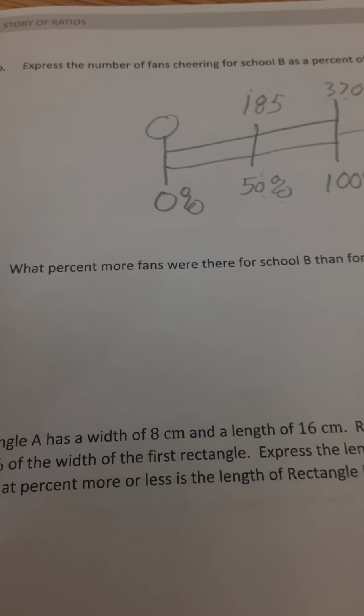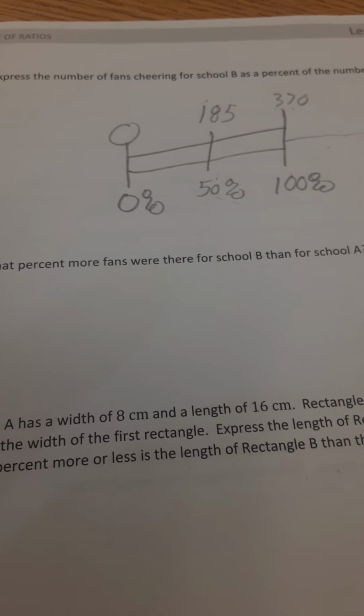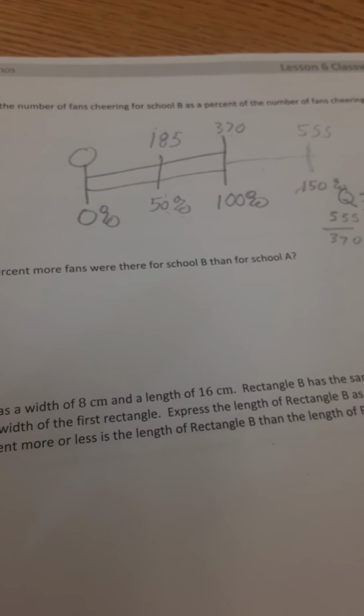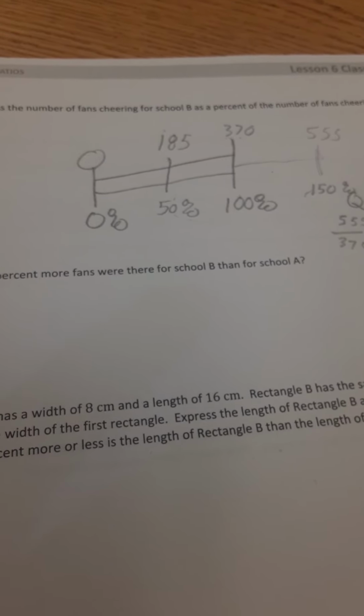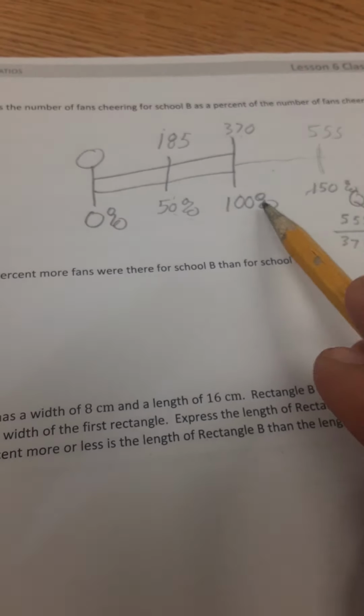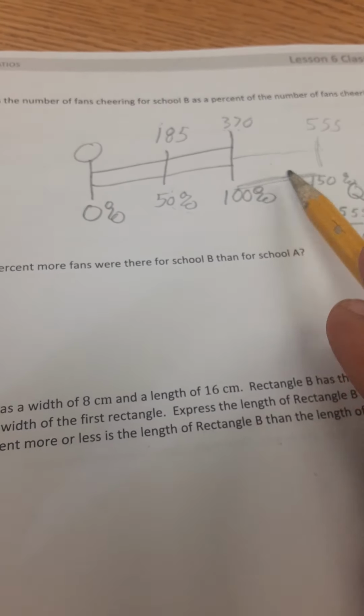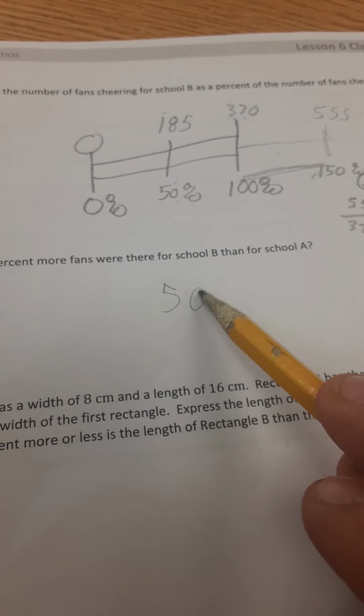What percent more fans were there from school B than school A? So what percentage? How much more fans were there for school B than school A? Well, how far is it from 100 to 150? 50%.